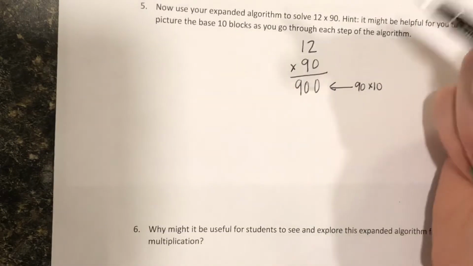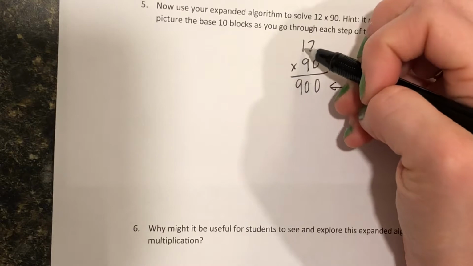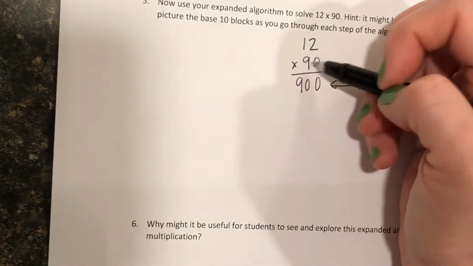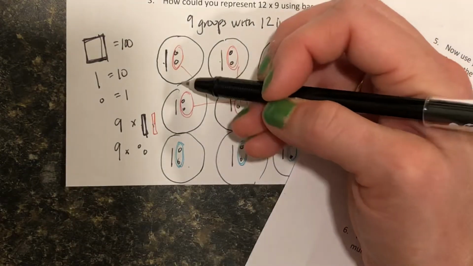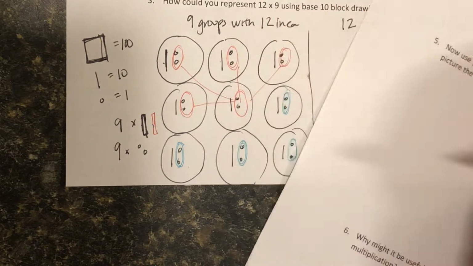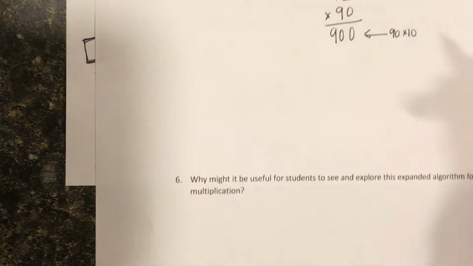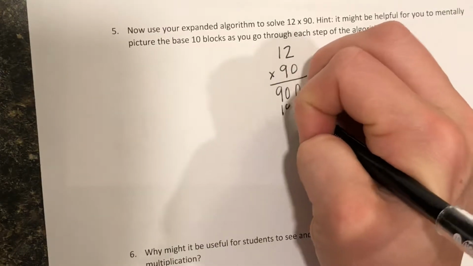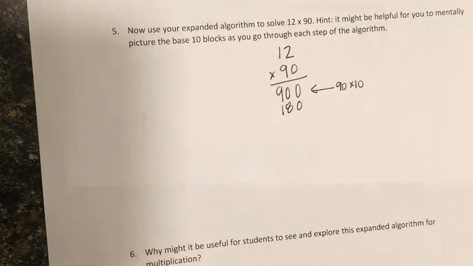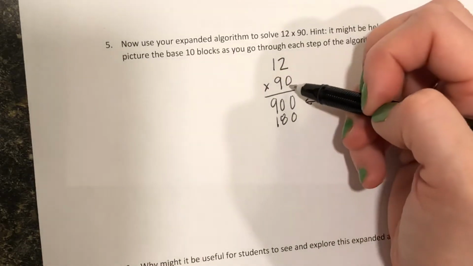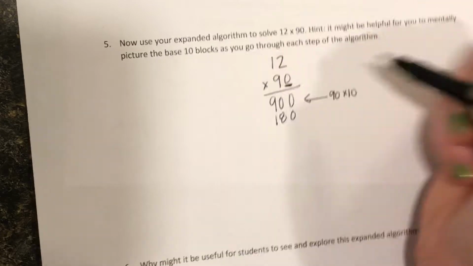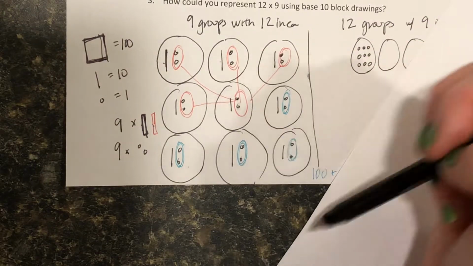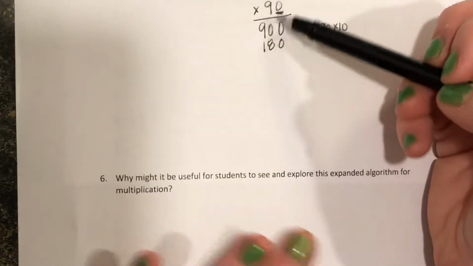So then if we think about, okay, we did the 90 groups of 10. What about the 90 groups of those little 2s? Well, 90 times 2 is 180 ones. And then we can think to ourselves, do we have any ones in that 90? So after we drew out 90 circles, were there any more circles? Well, no, there were only 90 circles.